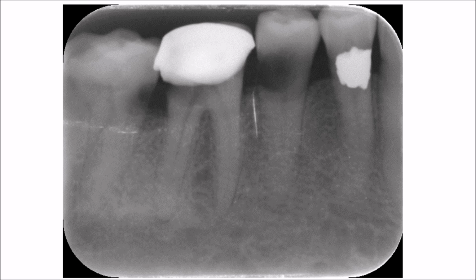But if you draw the same line trying to trace the distal surface of the lower six, you will see that the root discontinues. The line is not continuous anymore, so it means that it has been affected by the mesial cavity.